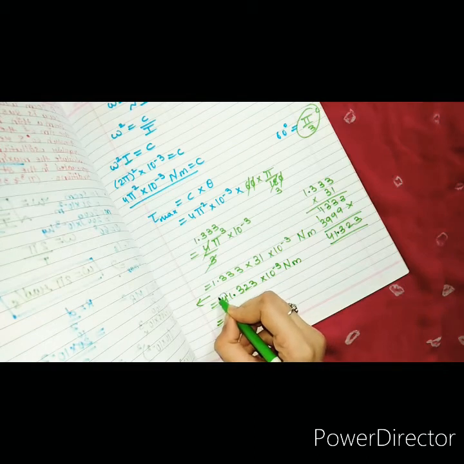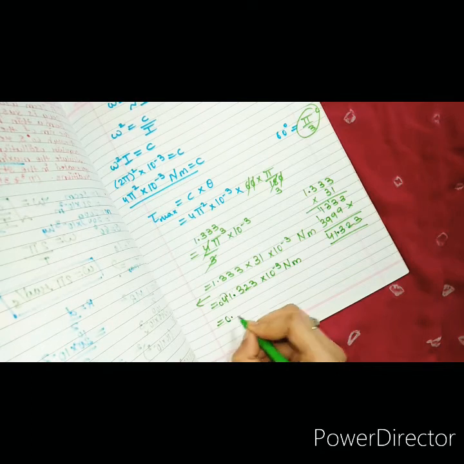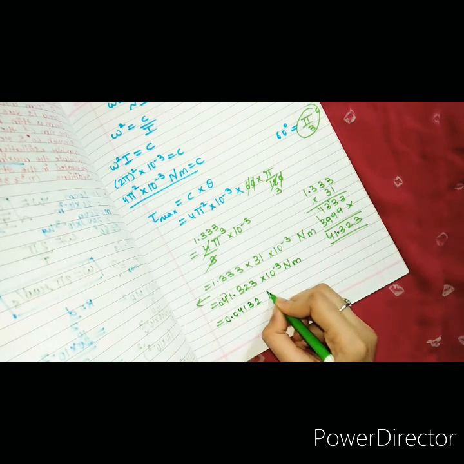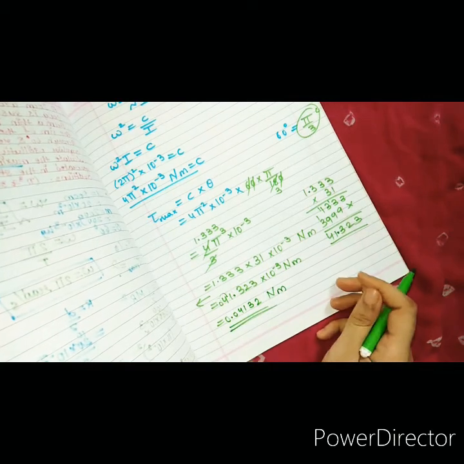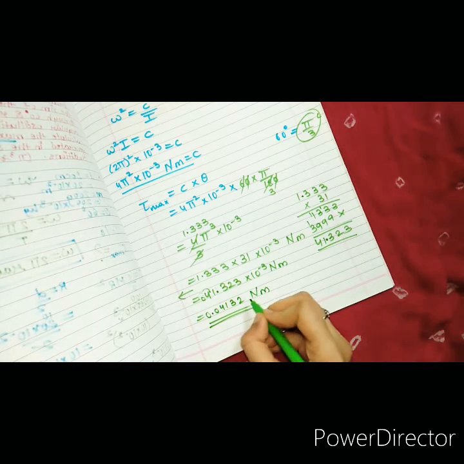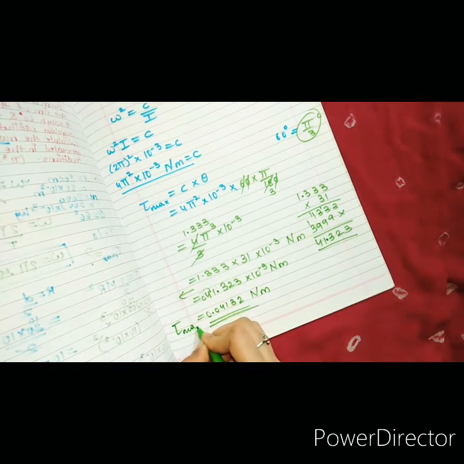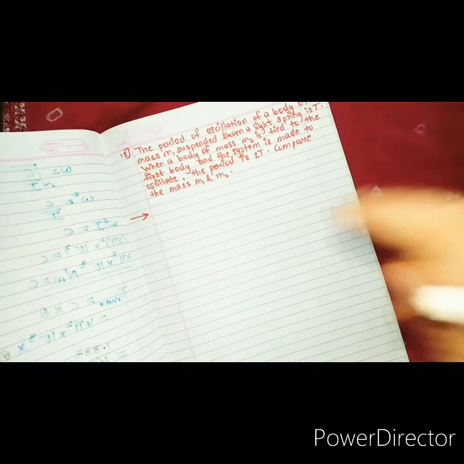So 1 digit, 2 digit and 3 digit. So our point will be 0.04132 Newton meter. Hope you understood how I have shifted the point. 3 2 3 okay, this is the answer, that is maximum torque.